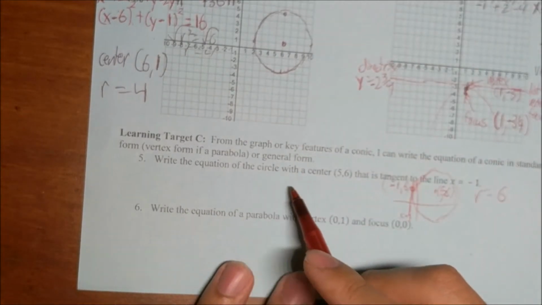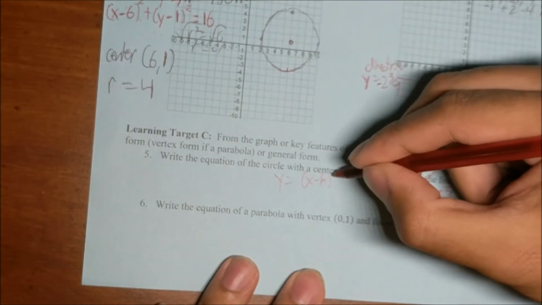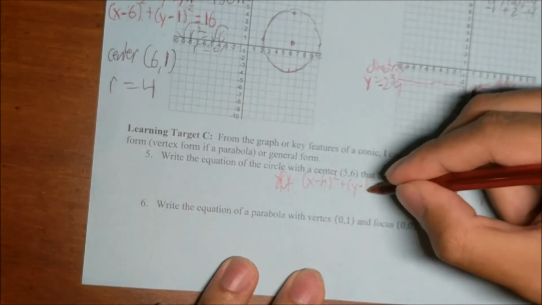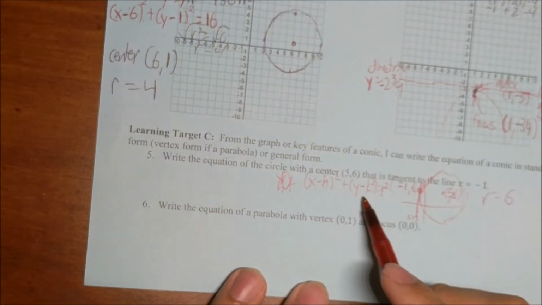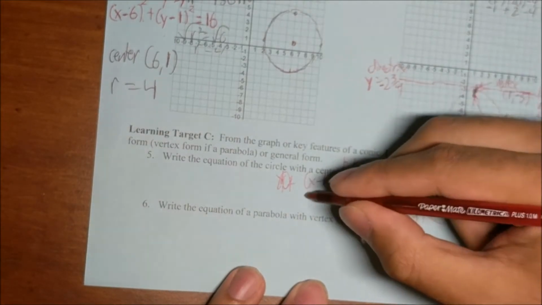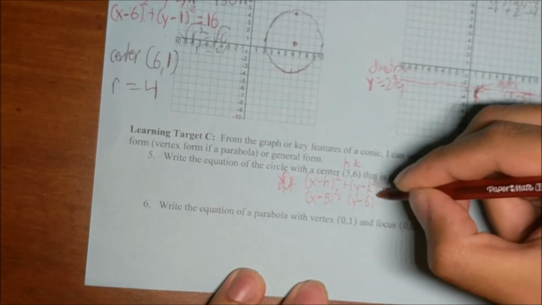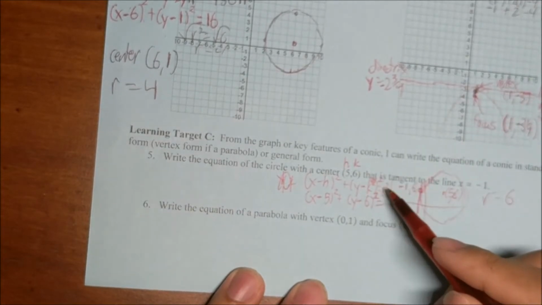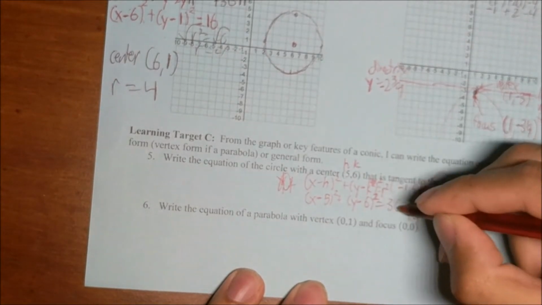And then I just need to use the standard form of a circle. Okay, so h and k come from the center. H is the x-coordinate, k is the y-coordinate. Sorry, the squared should go outside the parentheses. And then r squared, well, if the radius is 6, r squared is 6 squared, so 36.